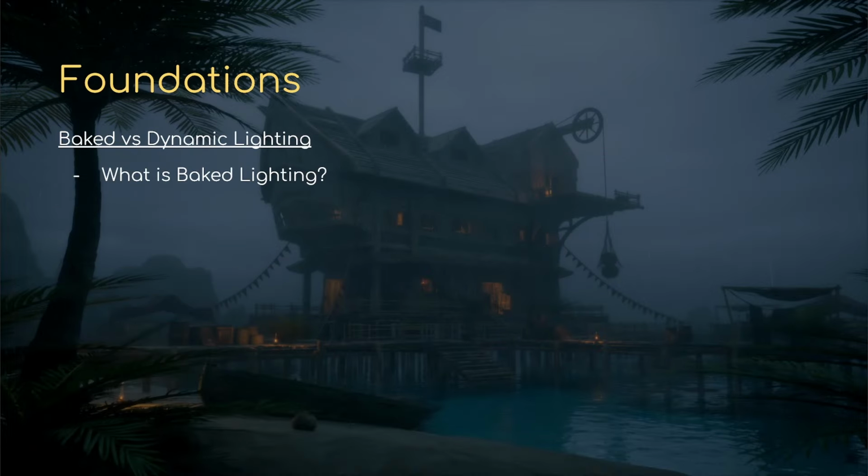So the first decision you have to make if you start a new project is, do you want dynamic lighting or baked lighting? Baked lighting is still supported in Unreal. It's not the default method, but it's still usable. It works, and it might suit you.